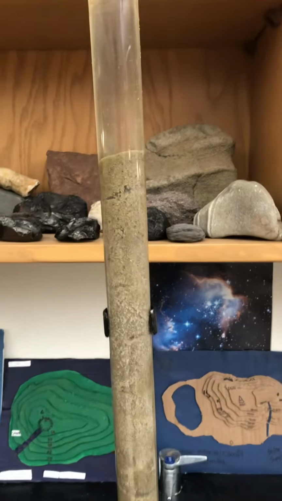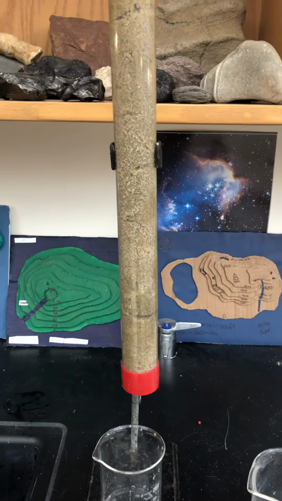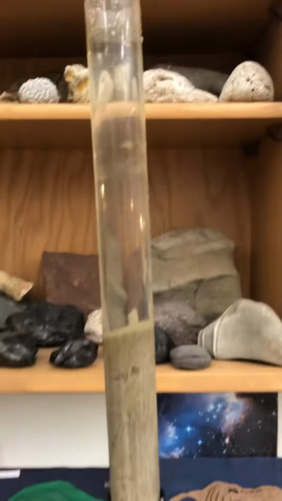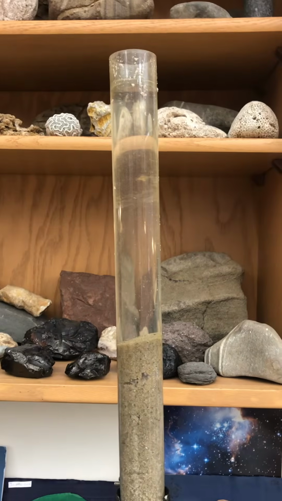So just a nice little demo, nice little visual if you are doing groundwater zones, zone of saturation, flood stages. This is a really nice example to take a look at.